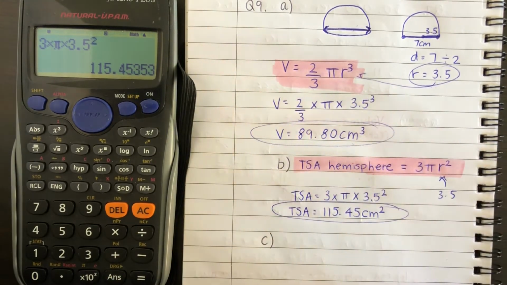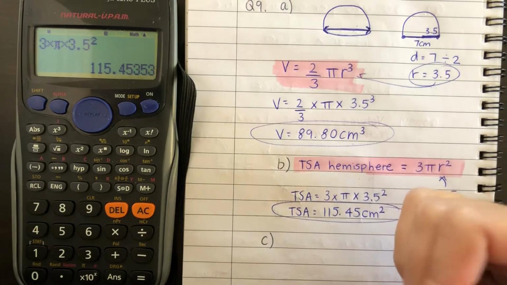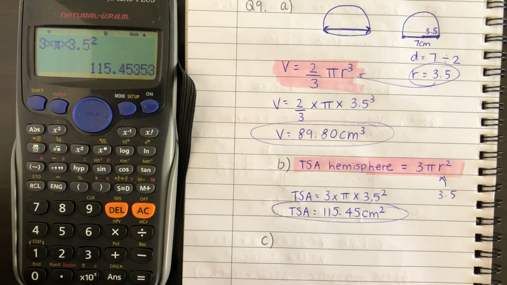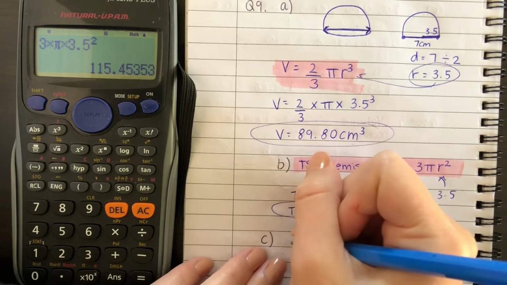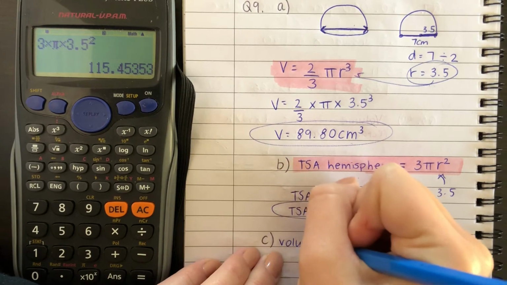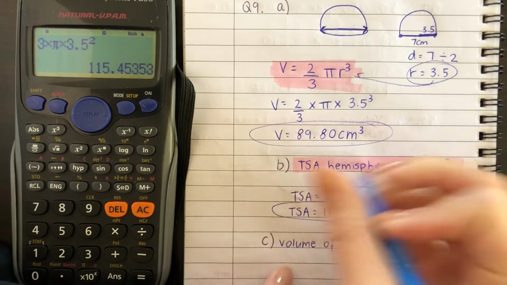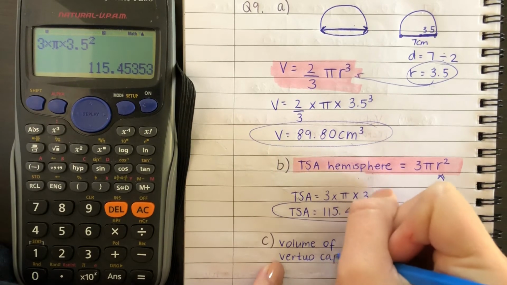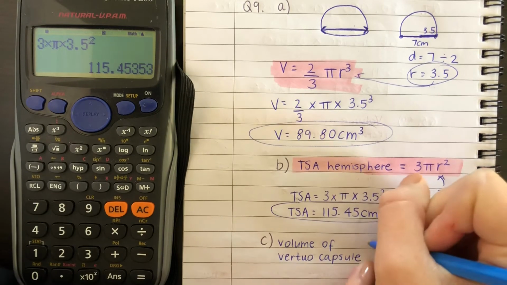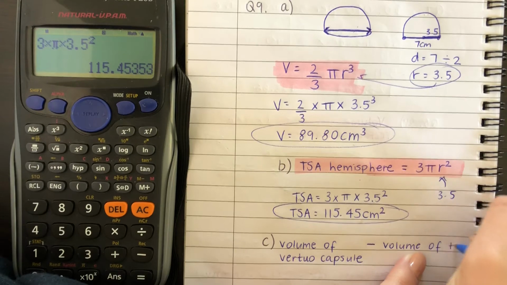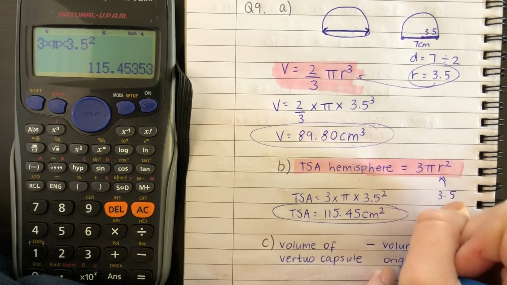How much space inside of the capsule is the coffee actually taking up? How much can it take up? Okay, so we need to compare our answers from volume. Now to do this, you need the volume of the Vertuo capsule minus the volume of the original capsule.